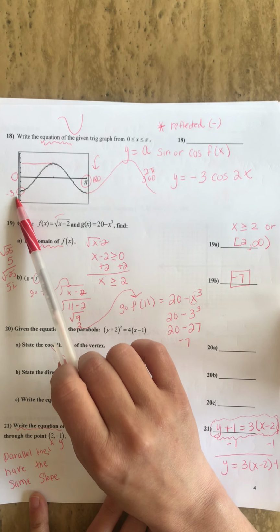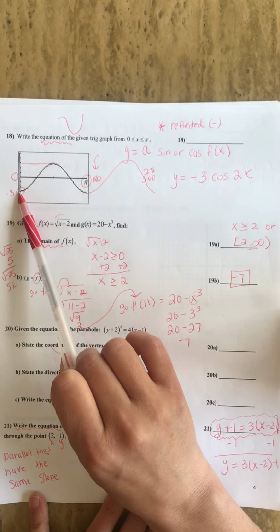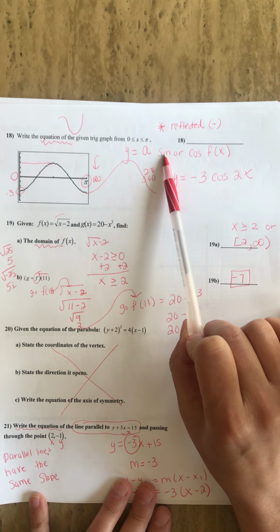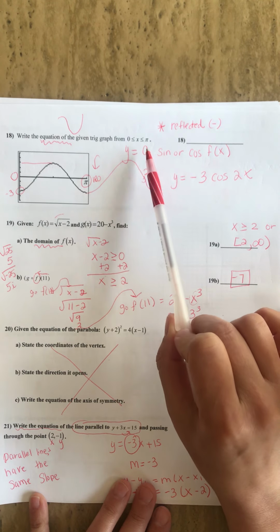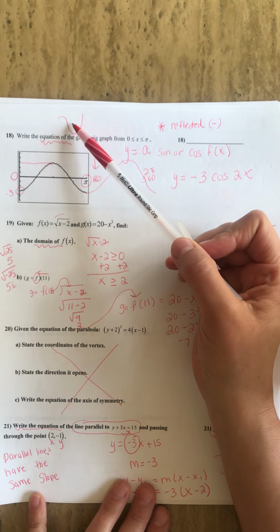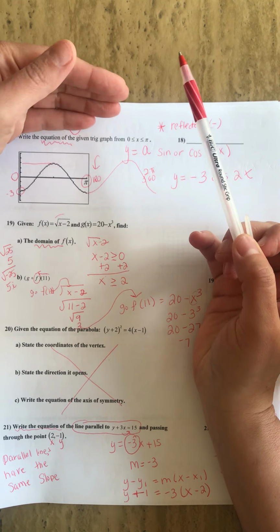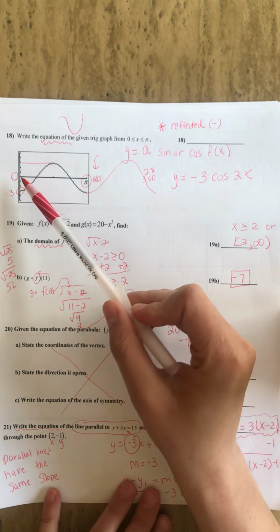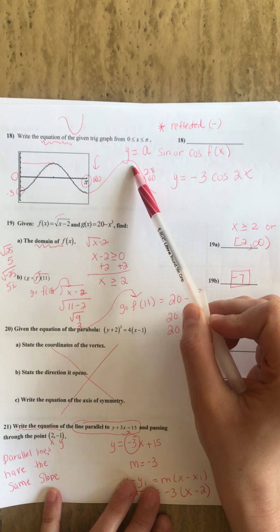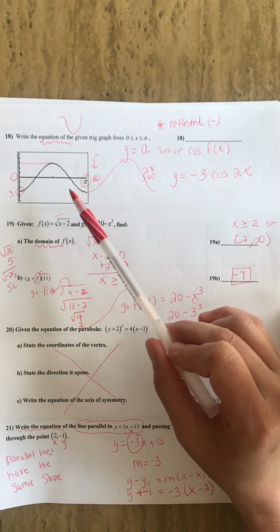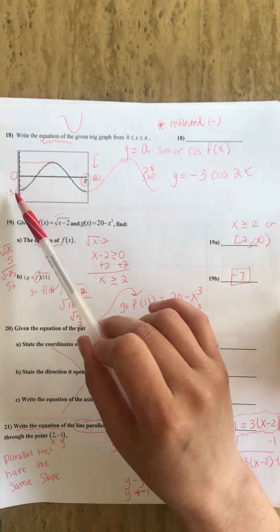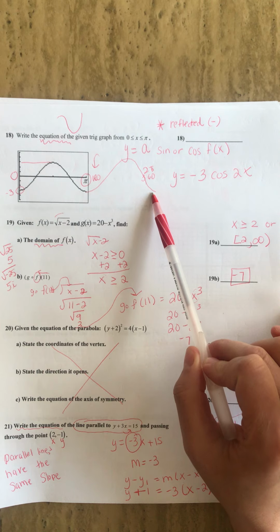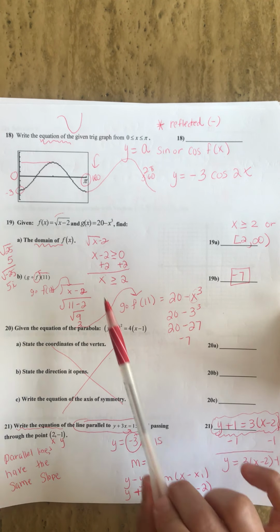So the first thing you want to decide is if it's sine or cosine. You're starting at -3 and ending at -3, so you realize that that is cosine. Your amplitude is 3 and it was reflected over the x-axis. So you know you have a negative and that you have two frequencies. 1, 2. Here's from -3 to -3, and then again from -3 here to -3 at 360.